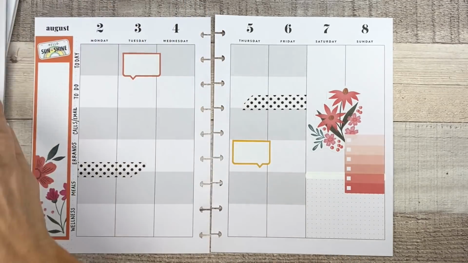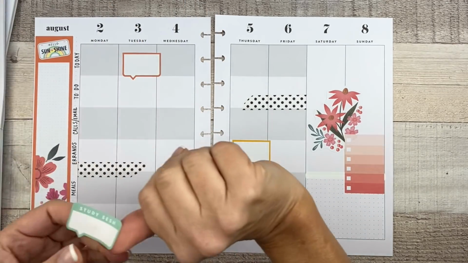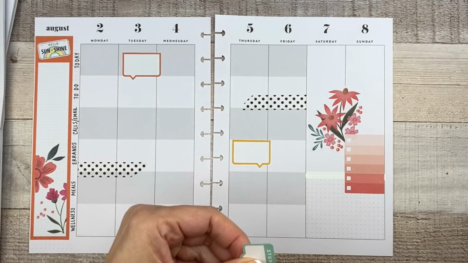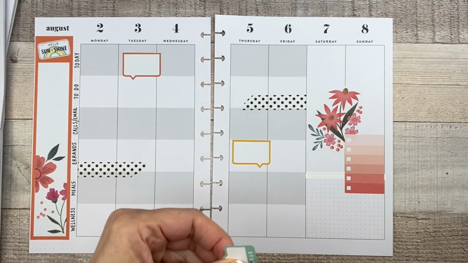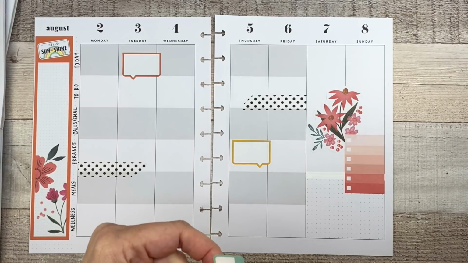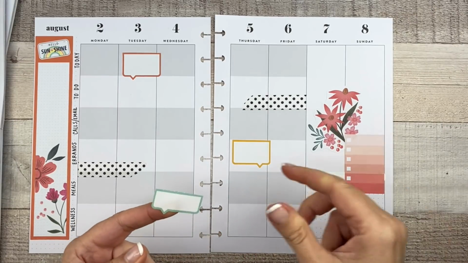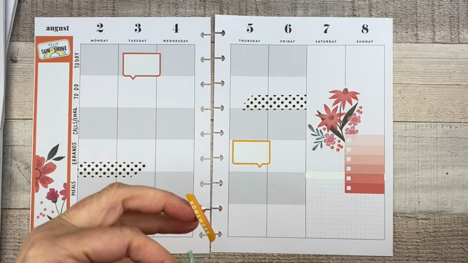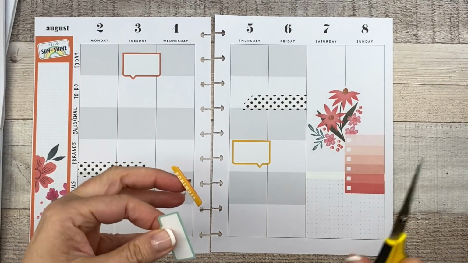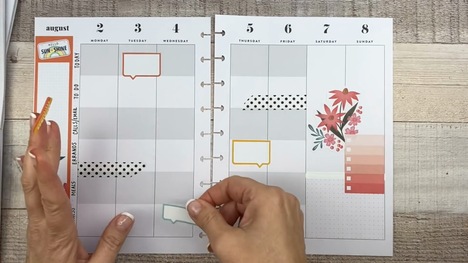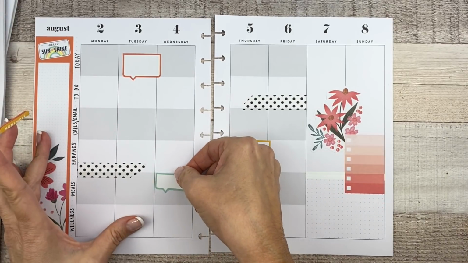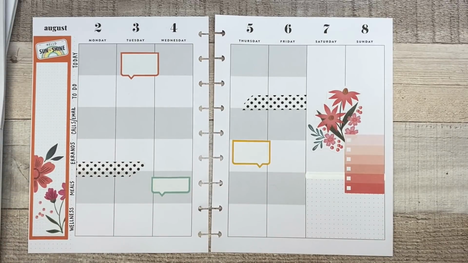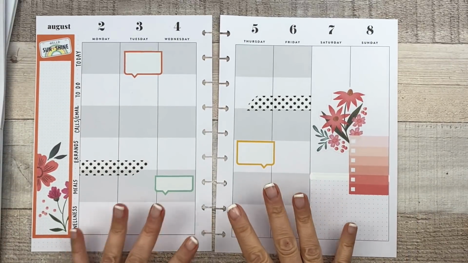And say we want to use maybe this one. I'm just bringing all those three colors into the spread here. Oops, I didn't really cut that right. So say Wednesday for my meals, I want to put them in a box for fun. Okay, so we've got that going on.